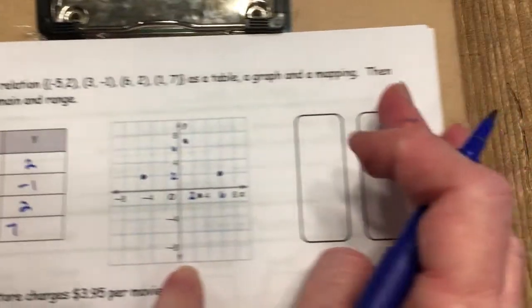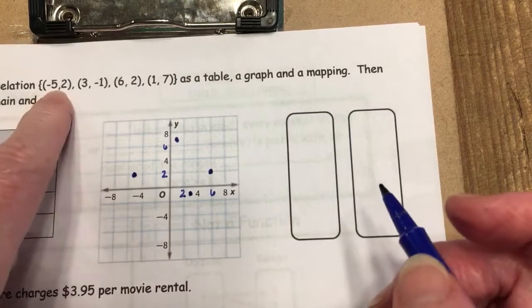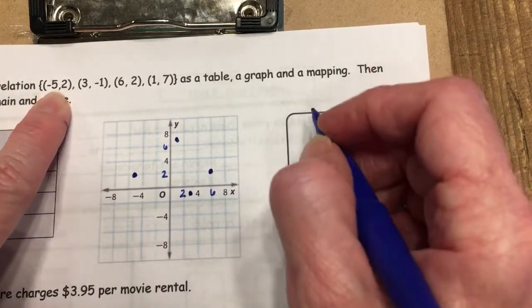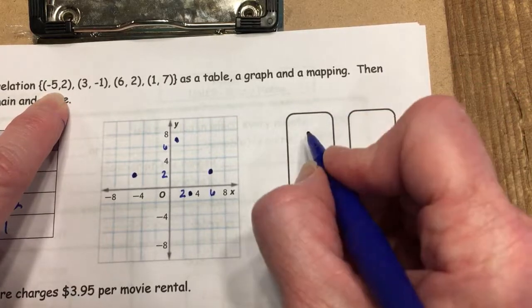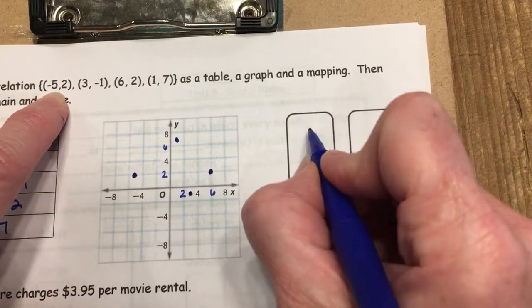And then the last way is to use a mapping. All right, so I'm just going to list these. Typically, you list these in order. I'm going to go ahead and list these in order as well.